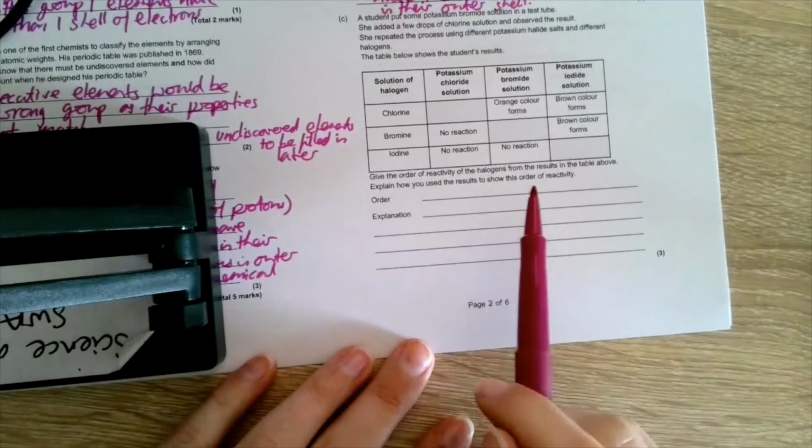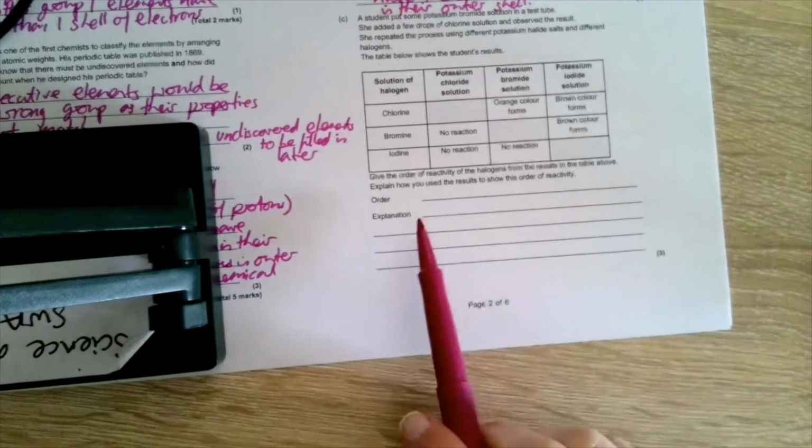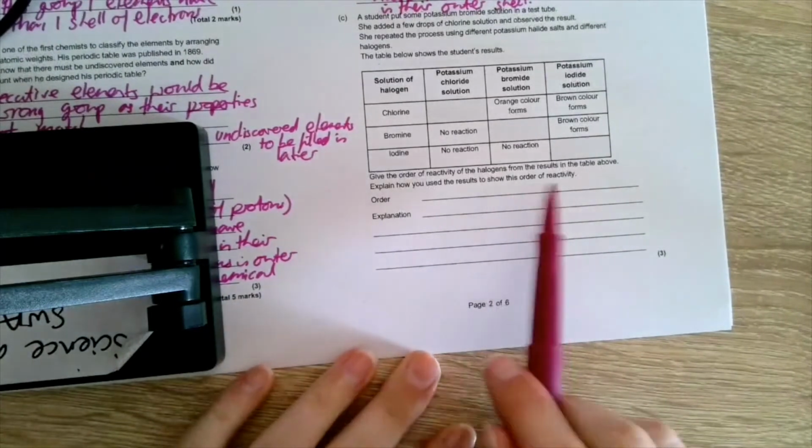Give the order of the reactivity of the halogens from the results in the table above. Explain how you use the results to show this order of reactivity.